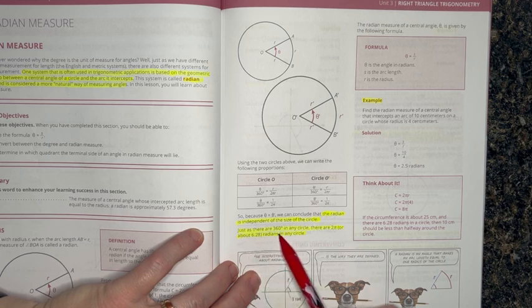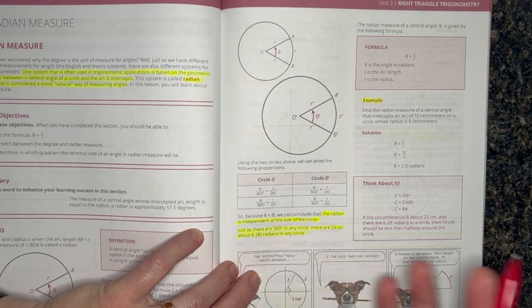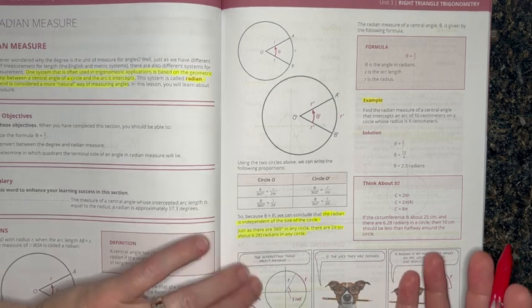And just as there are 360 degrees in every circle, no matter how large or small, there are 2 pi, or about 6.28 radians in any circle. 2 pi would be the exact measure. 6.28 would just be an approximation, okay?